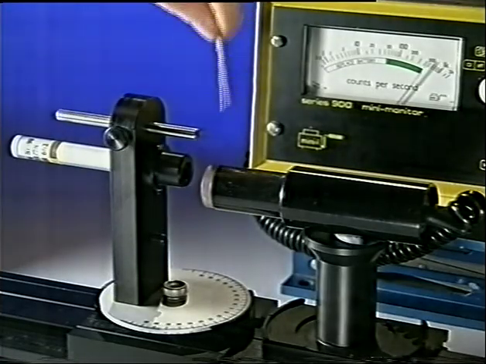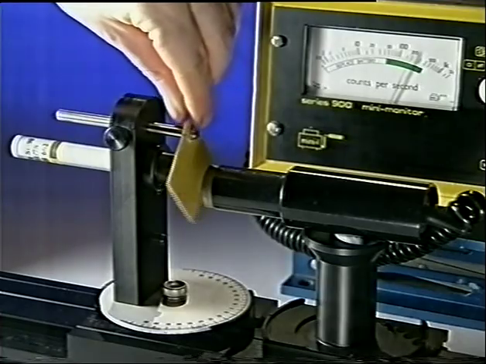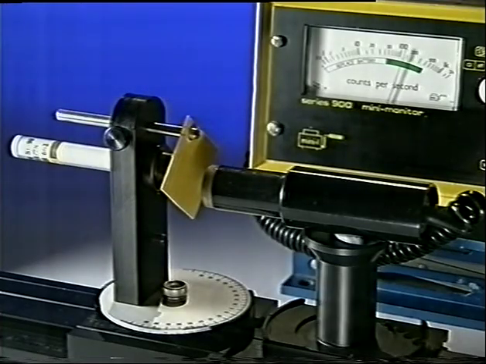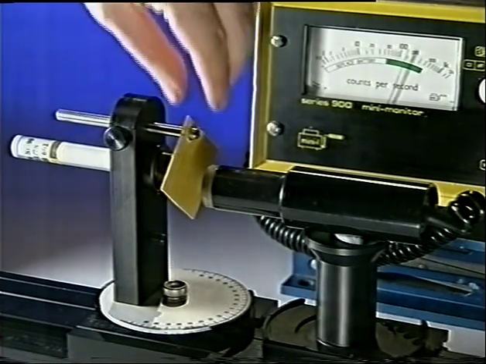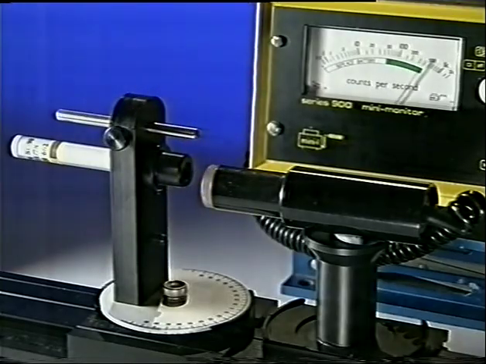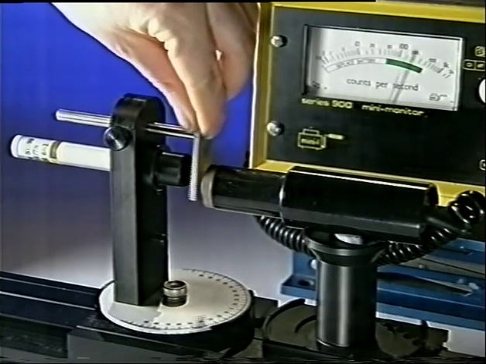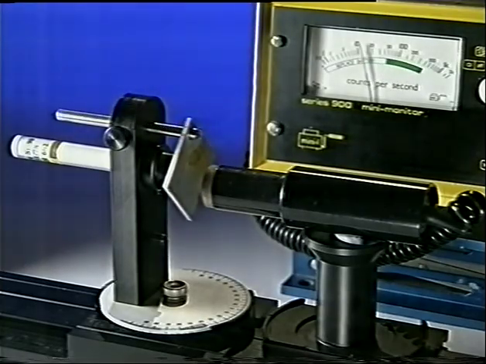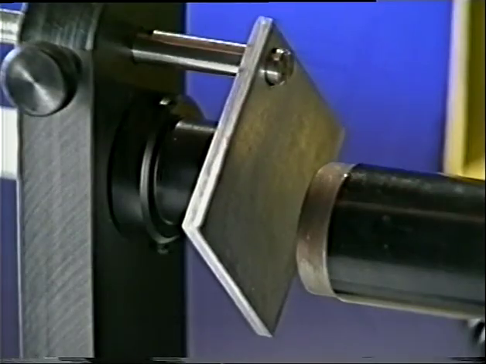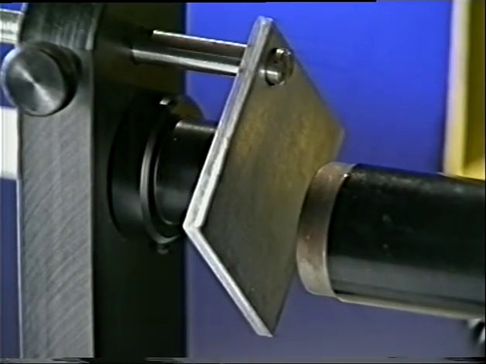Place a piece of paper in its path and the count rate falls only slightly. Some of the beta radiation has stopped, but most travels through. Replace the paper with a denser material and the count rate drops much further. Beta radiation is absorbed by a thin aluminium sheet.